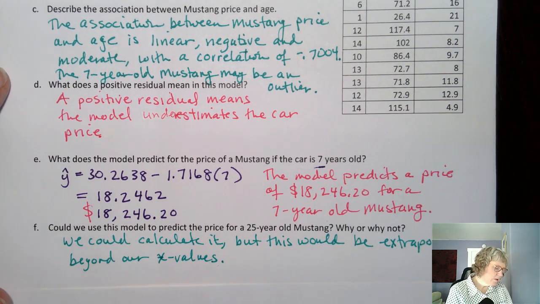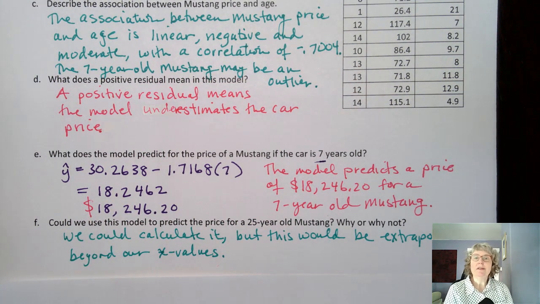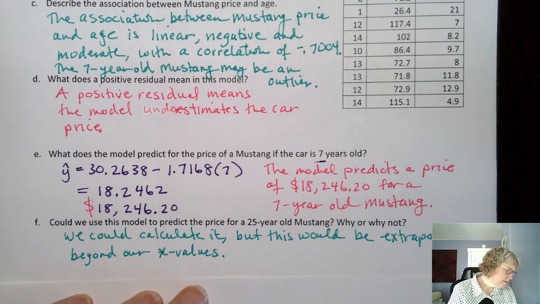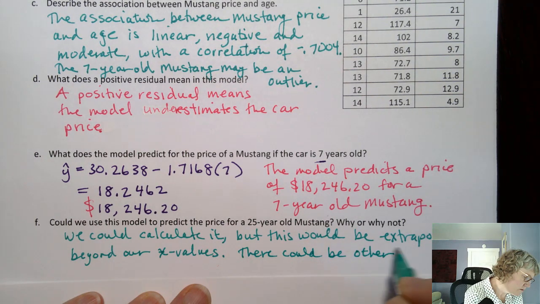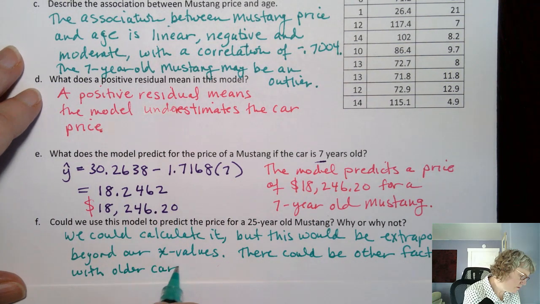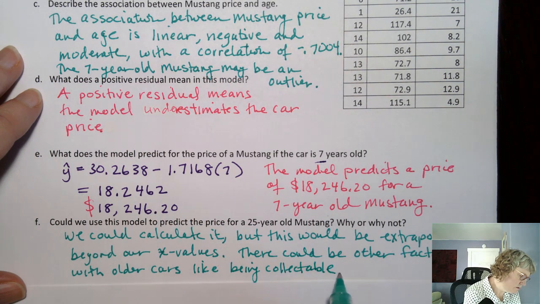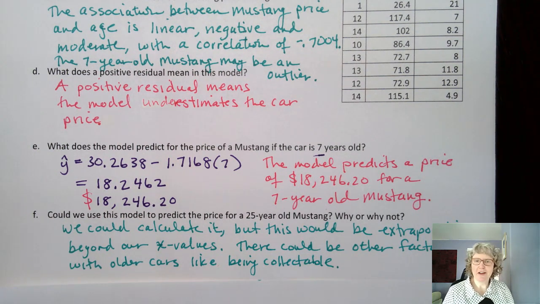Now, this might be a situation where it's getting to be collectible, right? So maybe this model doesn't hold for collectible cars. We just don't know if it's going to apply or not. If we want to know about 25-year-old cars, let's get data about 25-year-old cars, and not try to use a different data set that doesn't apply. There could be other factors with older cars, like being collectible. So if we need to know about 25-year-old cars, let's get a different data set. We can look them up online, right?